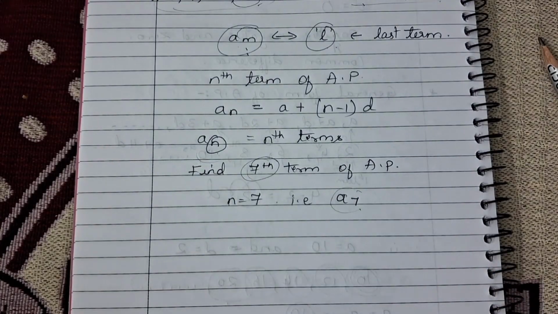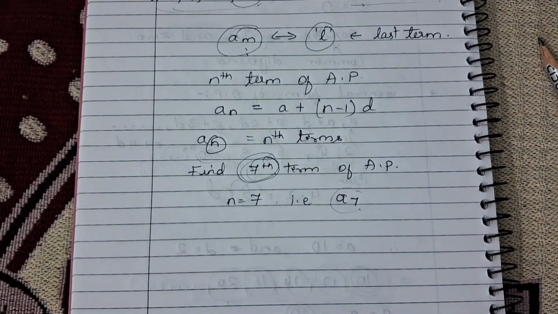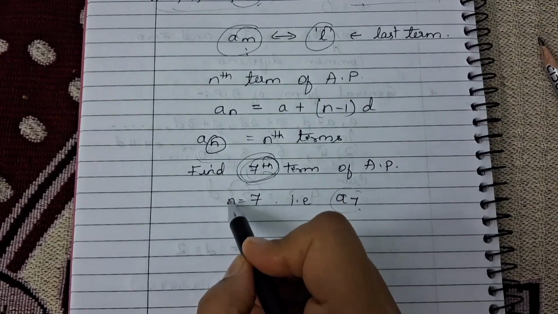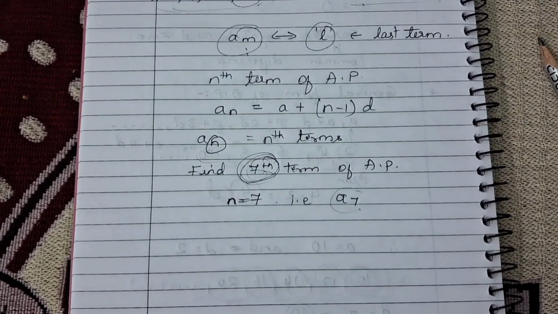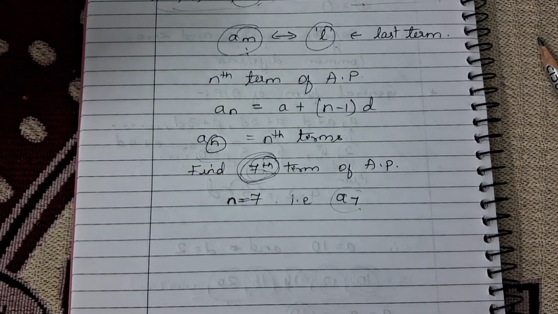Every time in a sum, if they mention the nth term, or the 7th term, or the 28th term, or they may say the 58th term, then that number is the n value. It will be the n value every time. Here we are talking about the 7th term, which means A7. Now here A7 is called the nth term.